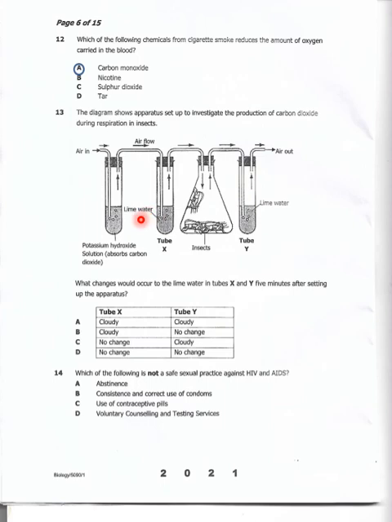So here the question is, what changes would occur to the lime water in tube X and Y 5 minutes after they set up the apparatus? So at X, since there is no carbon dioxide, there will be no change to the lime water.